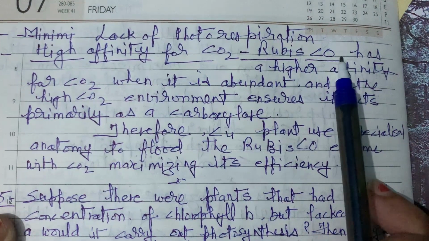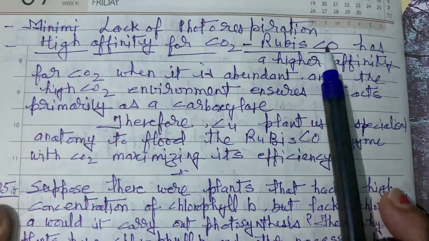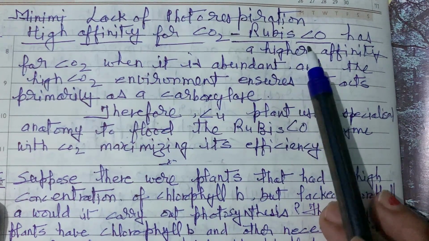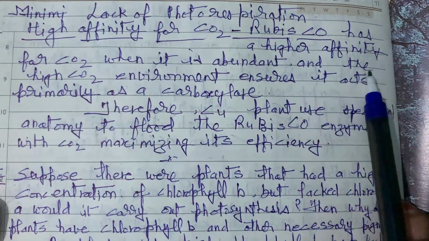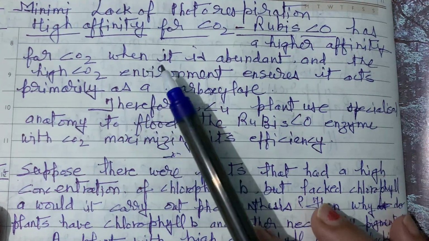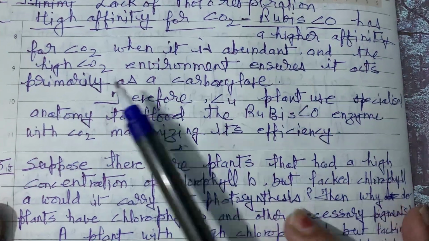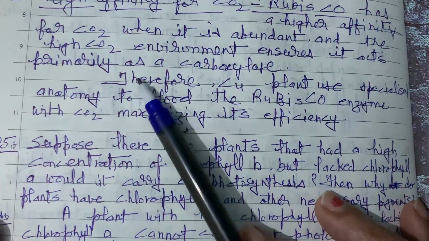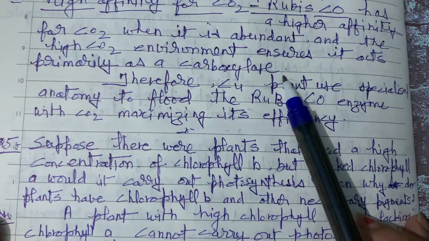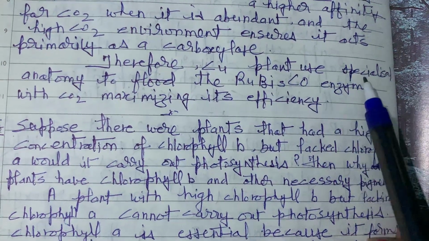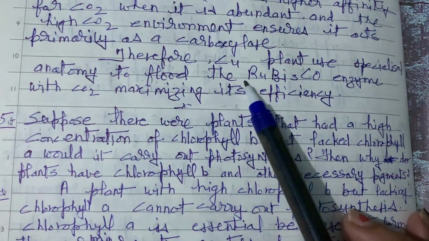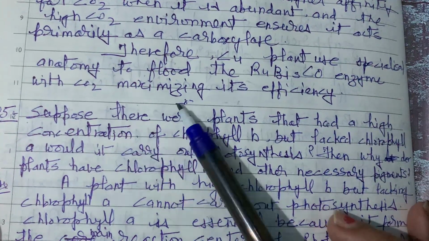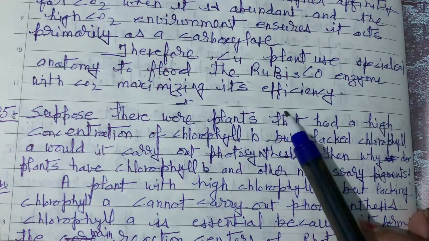and there is a lack of photorespiration, because photorespiration is generally absent, or if it is there, very low. Ribulose bisphosphate carboxylase oxygenase has a higher affinity for carbon dioxide when it is abundant, and the high carbon dioxide environment ensures it acts primarily as a carboxylase. Therefore, C4 plants use specialized anatomy to flood the ribulose bisphosphate carboxylase oxygenase enzyme with carbon dioxide, maximizing its efficiency.